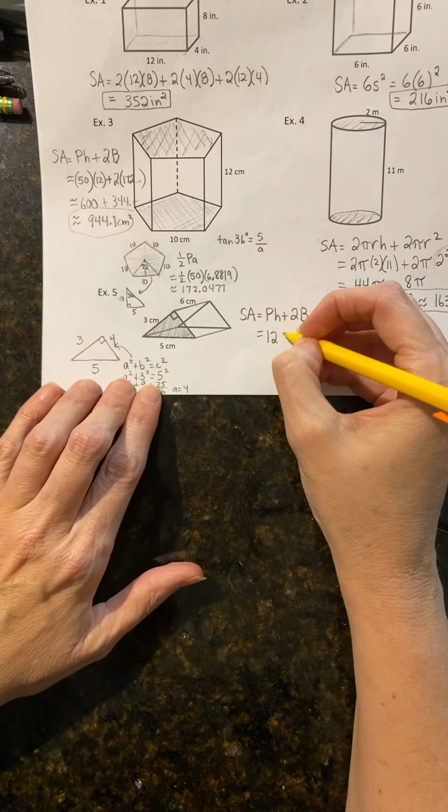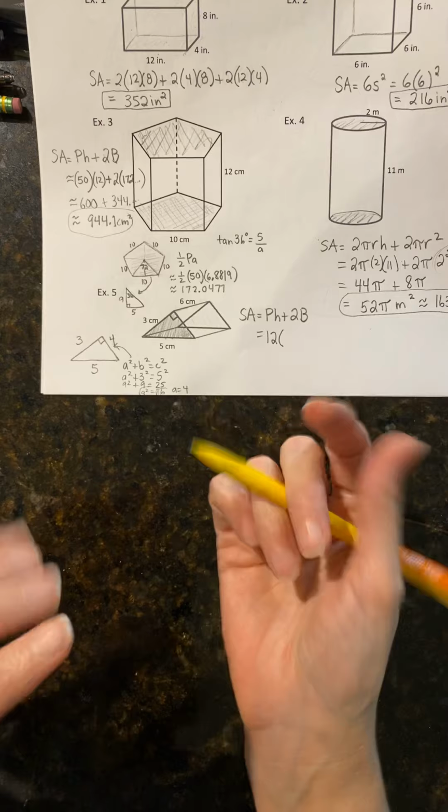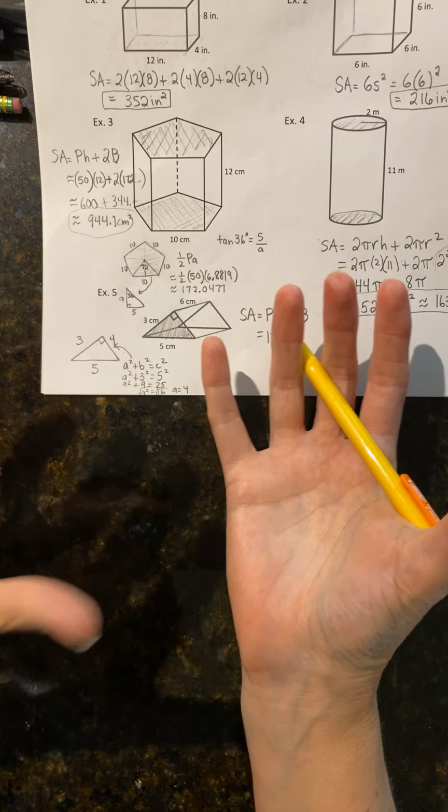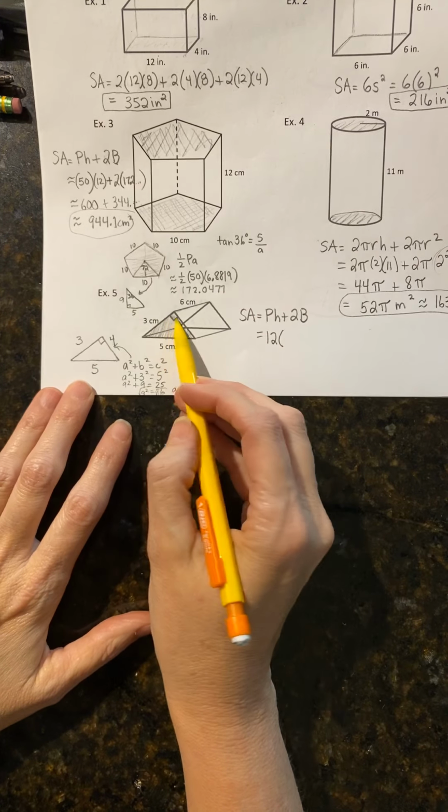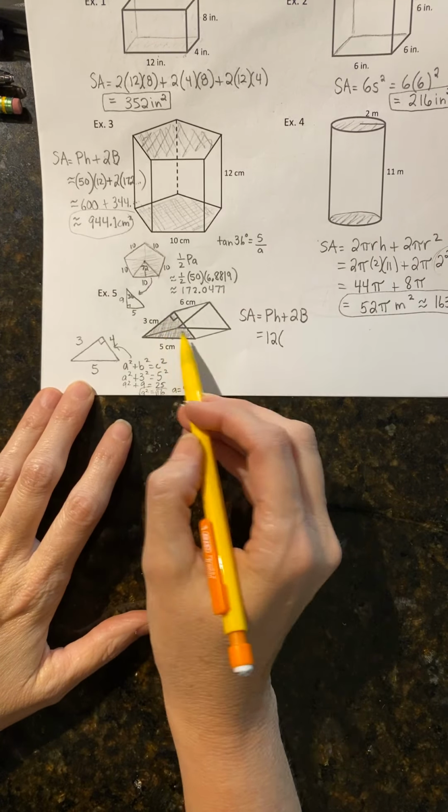And then the height of the prism. Now, this gets a little confusing because it's laying down, but you have to imagine that this prism is standing up on this triangle base. Remember, the triangle is the base. So if you stand it up on this as the base, that's how tall it is.